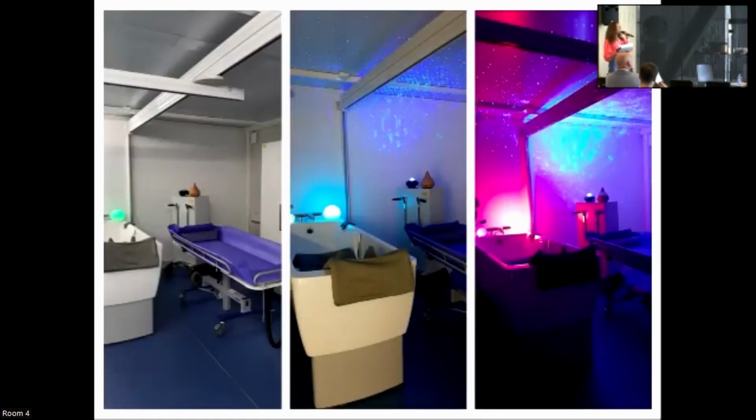And here you see a picture of how you can play with the lights. This is the light we use during sensory stimulation. And that's really nice for the children, for the adolescents.